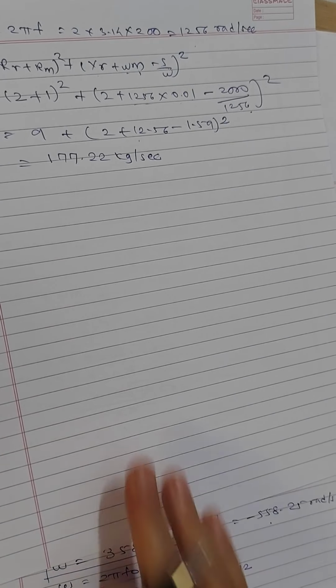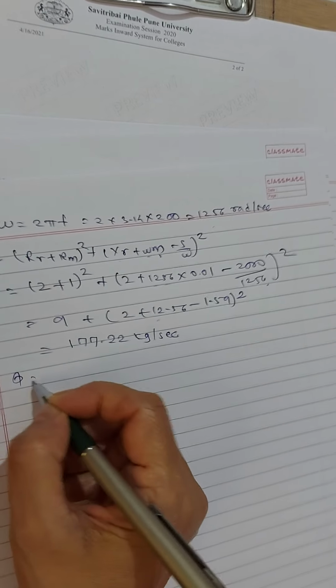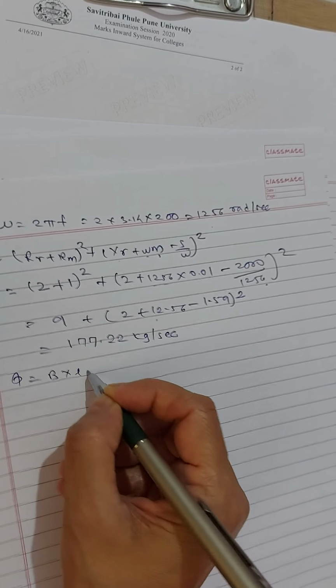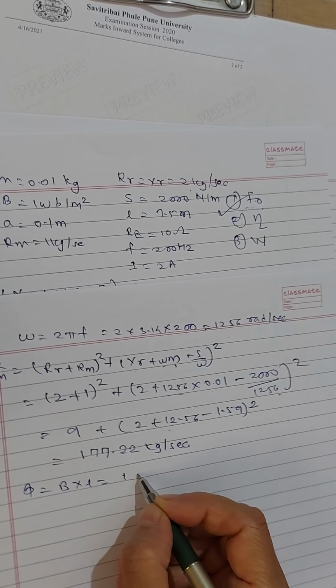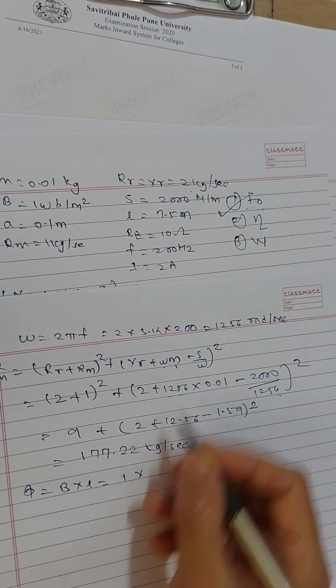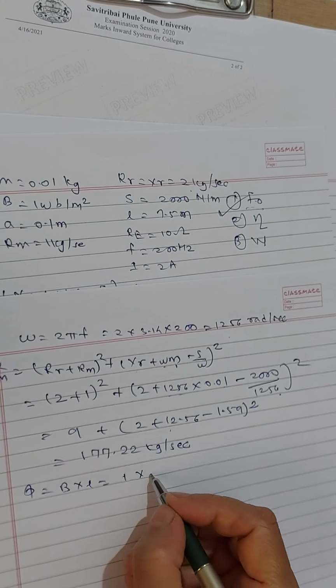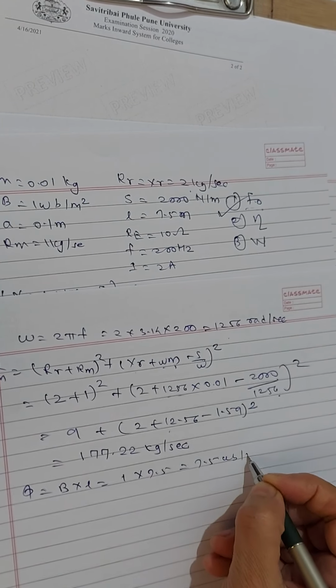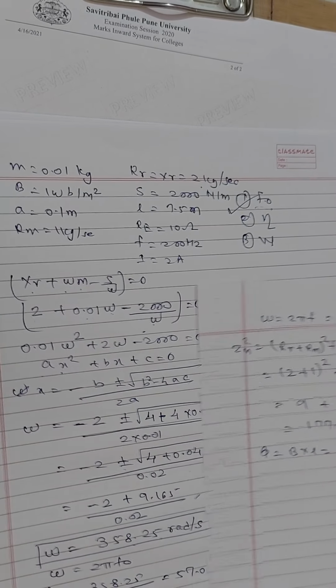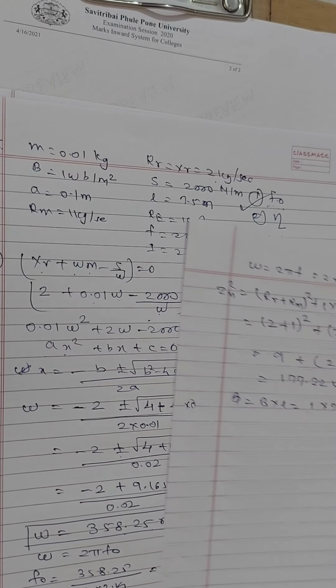Now next is phi. How much is phi? Phi is equal to transformation factor B into L. How much is B given to you? It's 1 Weber per meter square. And how much is length given to you? 7.5. So this will be 7.5 Webers per meter. I think we have got everything now. So we'll put the values accordingly in the formula.